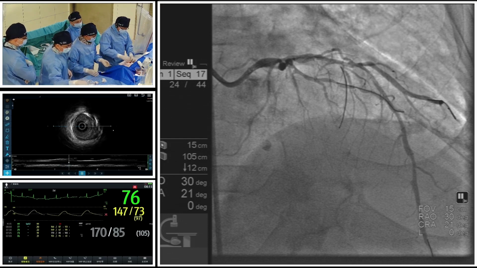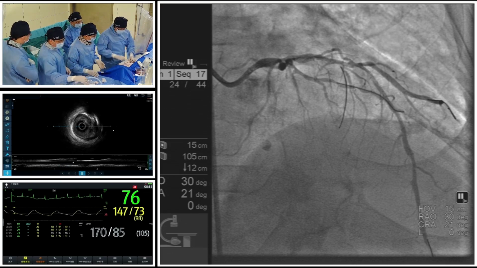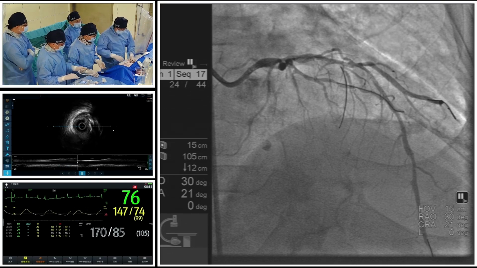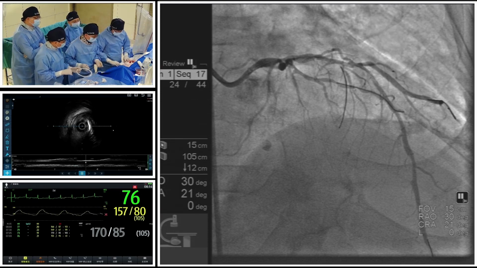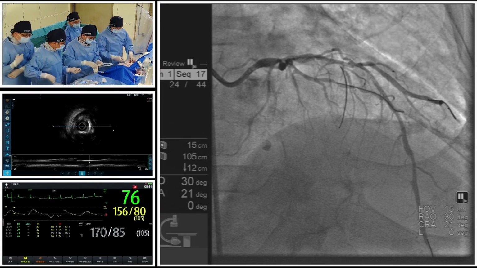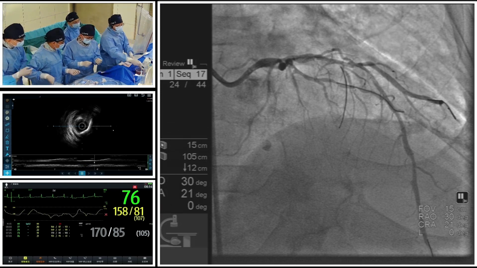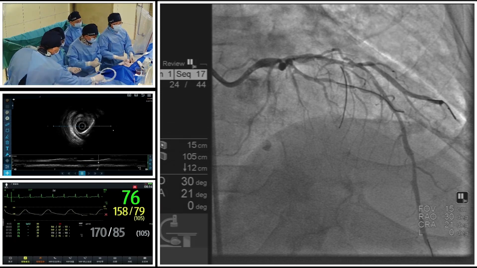However, with the help of the debulking technique of rotablation, using rotablation to reduce the plaque burden and also the plaque volume at the trunk of the left main bifurcation is of great importance in this case.